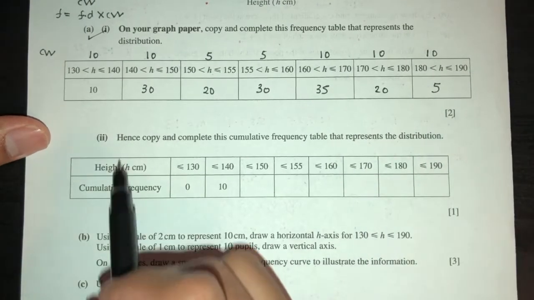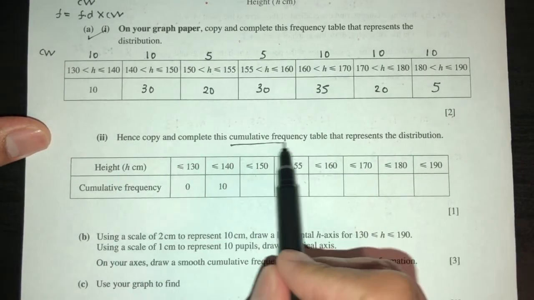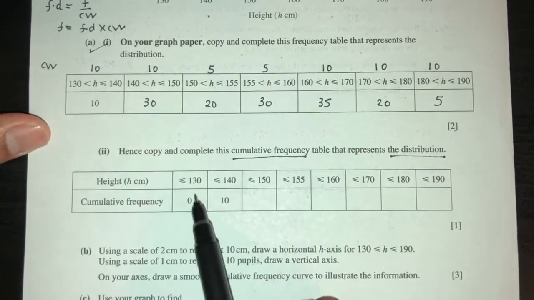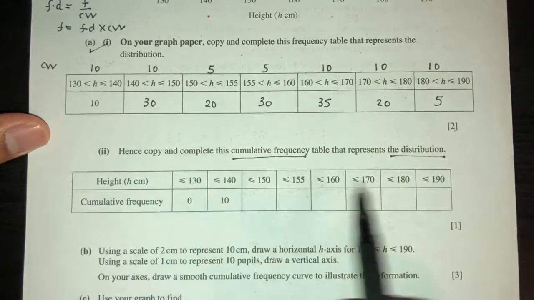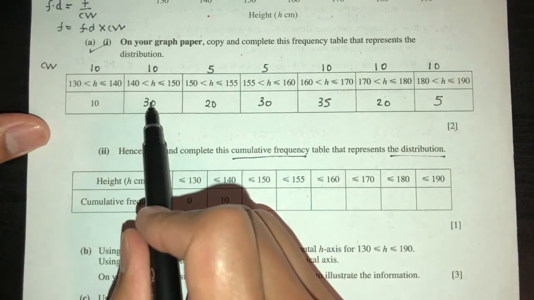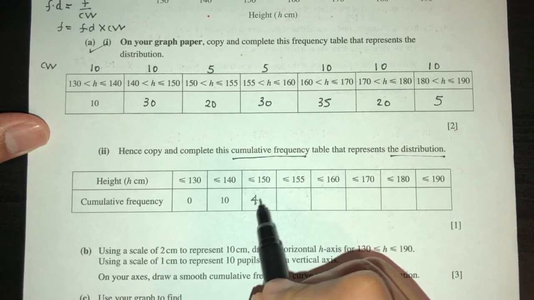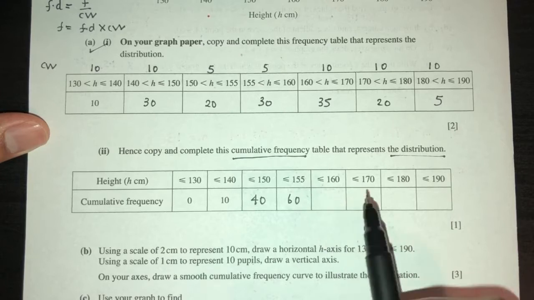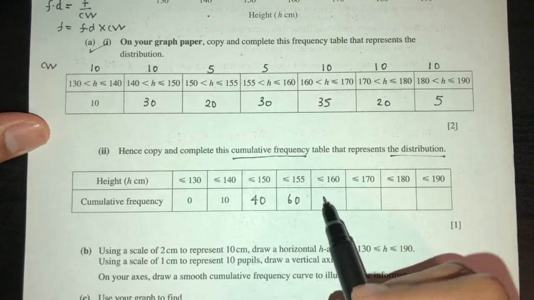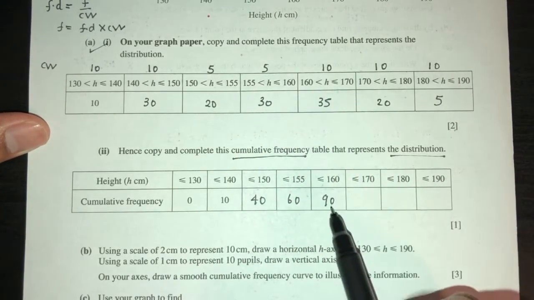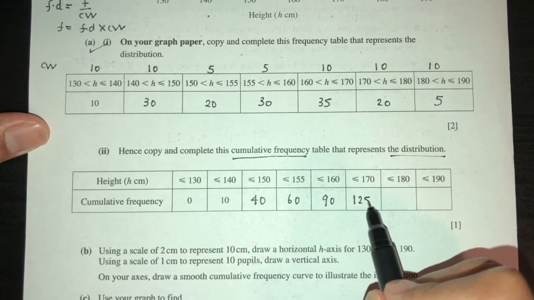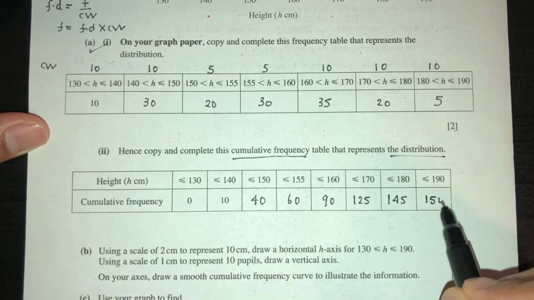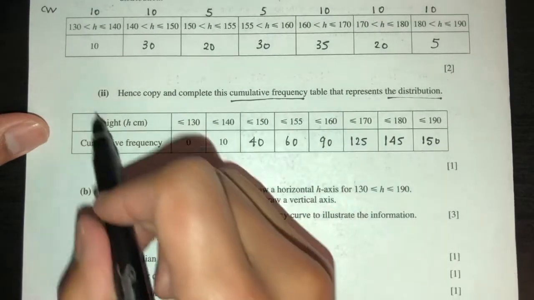Now for part 2, copy and complete this cumulative frequency table that represents the distribution. So less than 130 will be 0, less than 140 will be 10. Next one, less than 150 will be 30 plus 10, that will be 40. Less than 155 will be 20 plus 40, that will be 60. Same thing, 30 plus this, that will be 90. 35 plus this, that will be 125. That will be 145, and finally that will be 150. That is done for part 2.